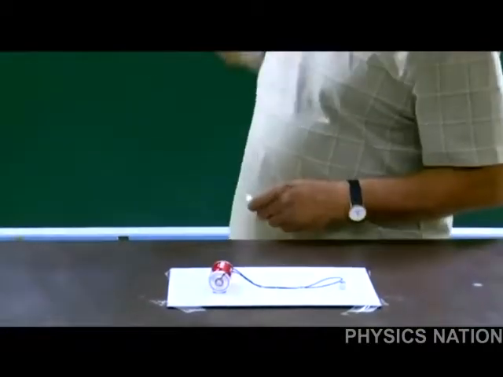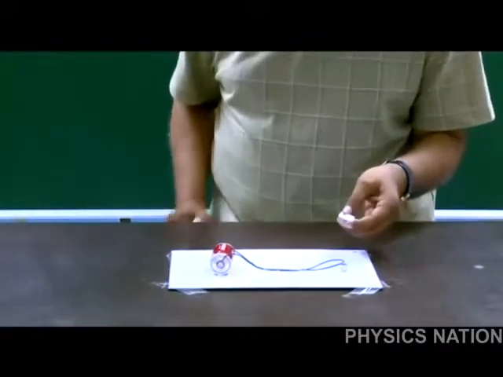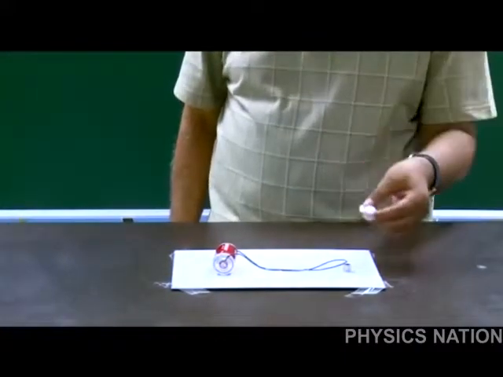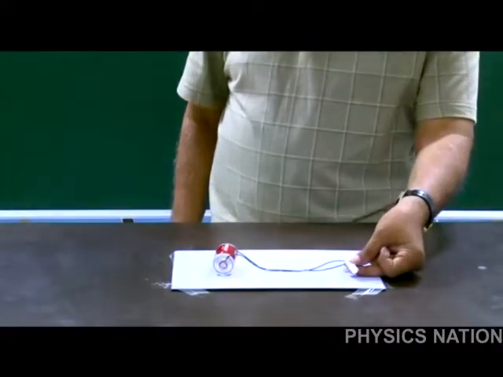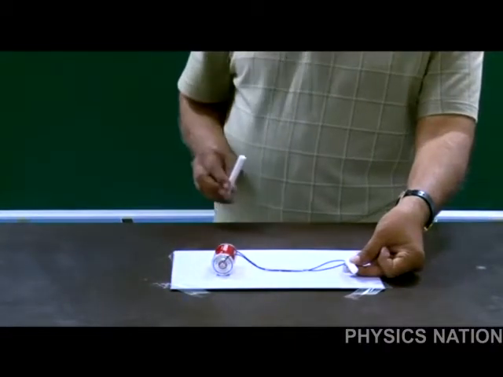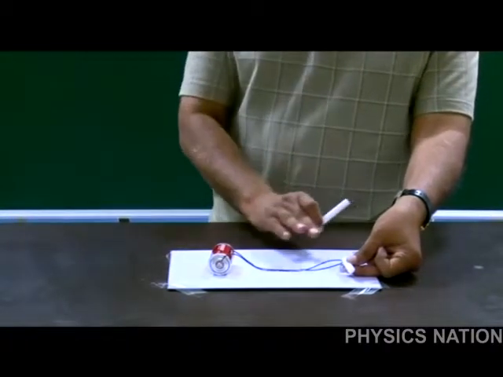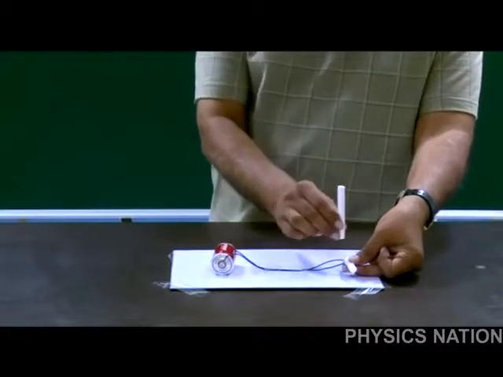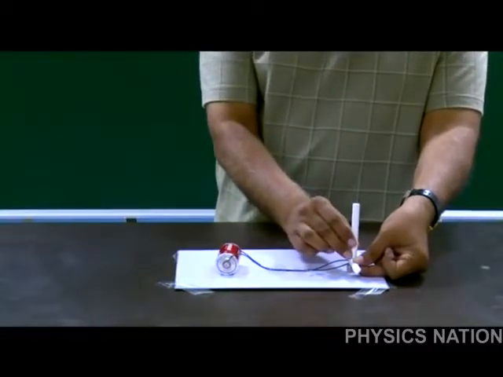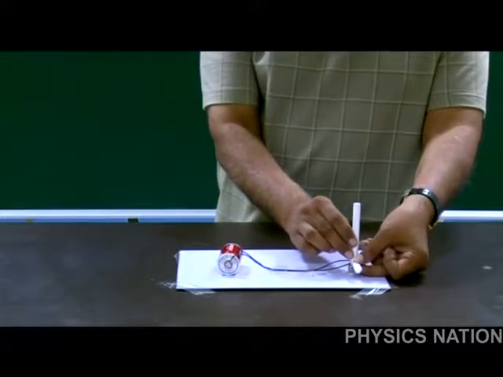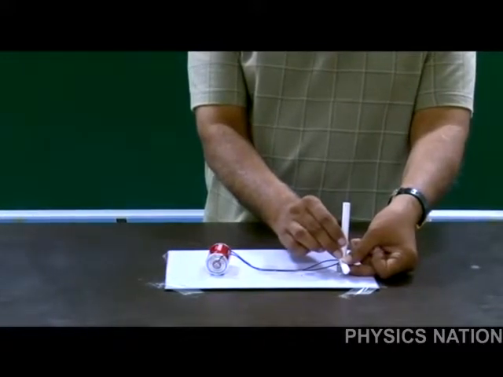So here the dl vector in the direction of the current is in this direction, and the magnetic field vector is vertical, assuming that the north pole is at the top. What is the direction of dl cross B?